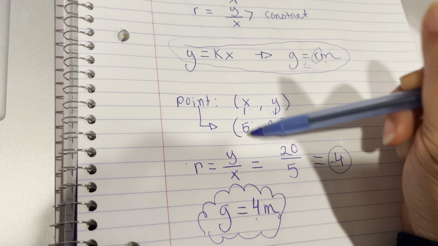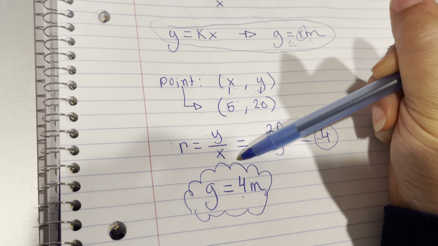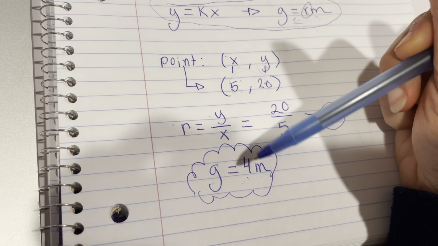Once you have your point, you find the constant, y over x, and then plug the constant into the equation G equals Rm.